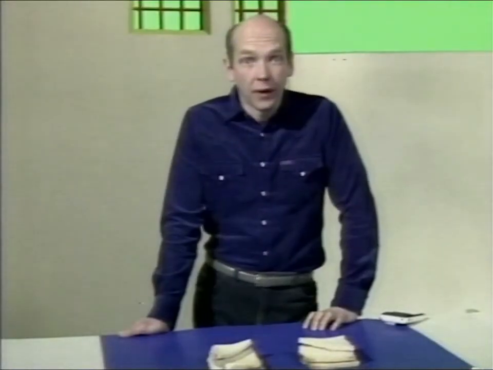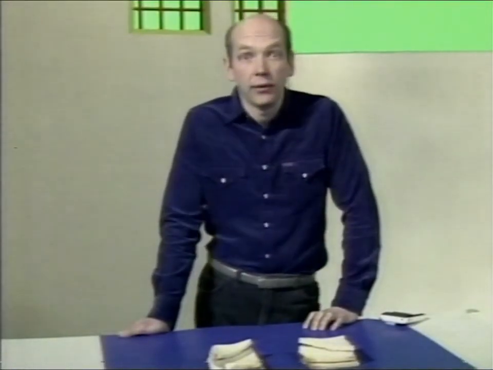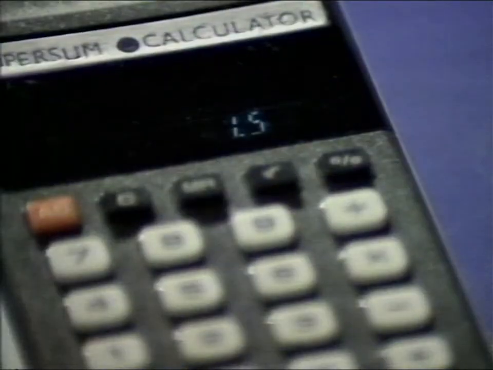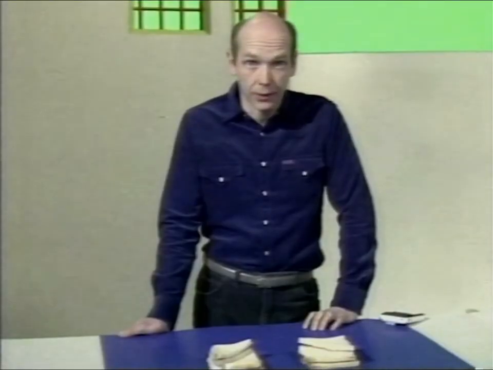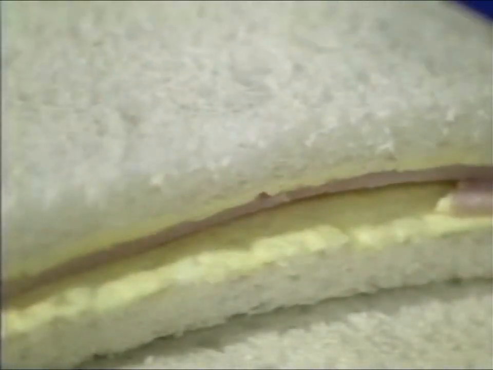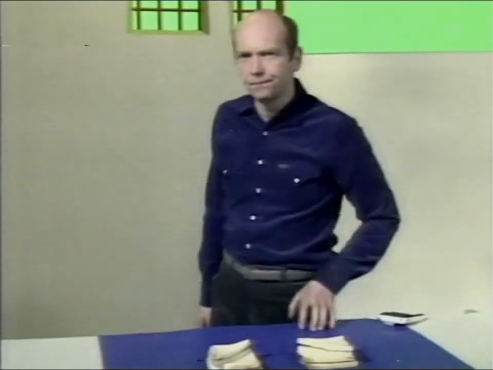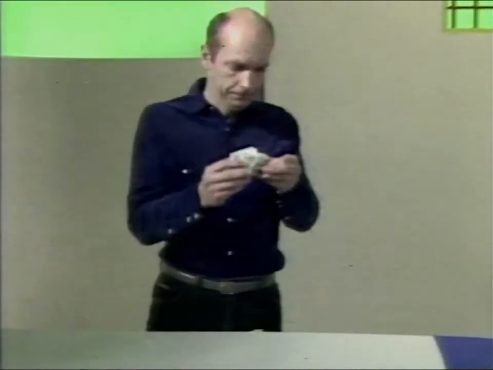No problem so far. Half of 3 is 1.5. The calculator says so, and the sandwiches say so. 1.5! Half of 3 is 1.5. Are you sure? Let's see. 3 pounds.